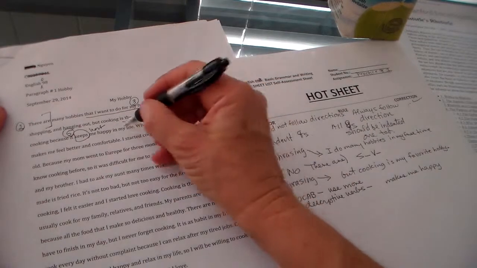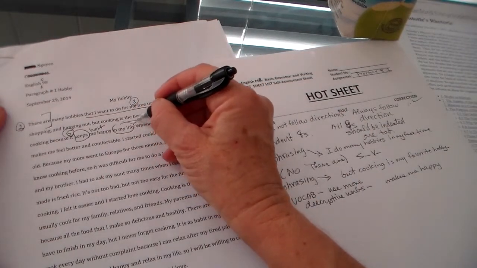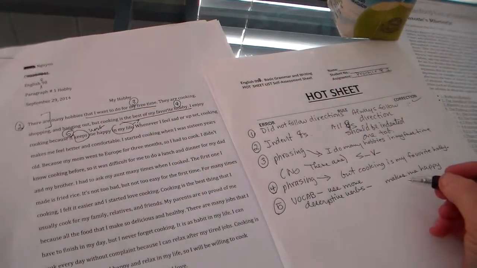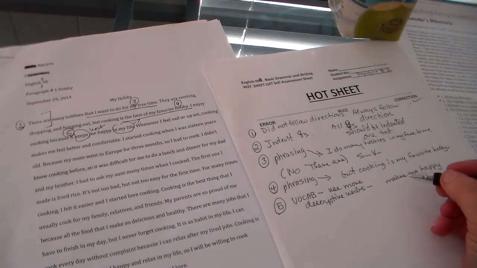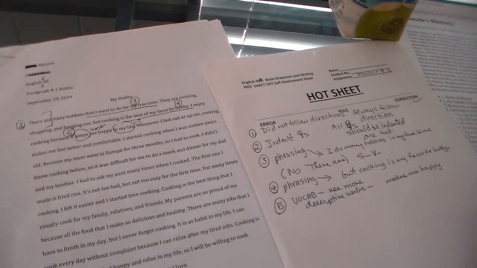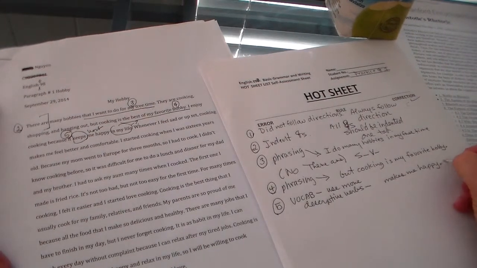Okay, and I don't know if in my life is something that we really need, because if something makes you happy, you are living your life, so you don't need to tell the reader that I'm living my life. So we can just go make me happy and stop there.